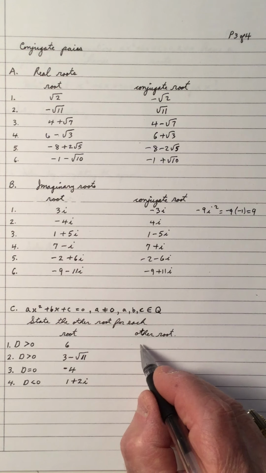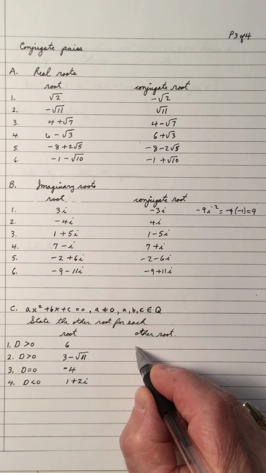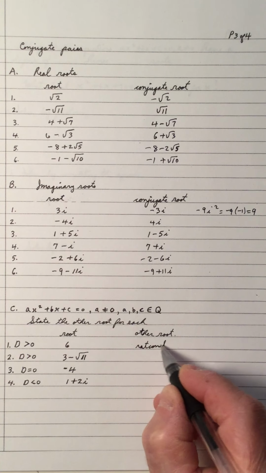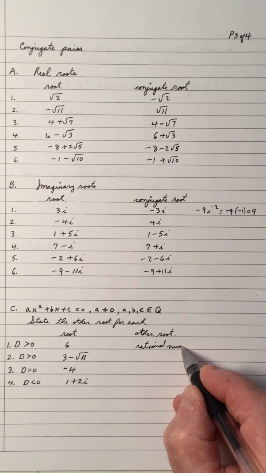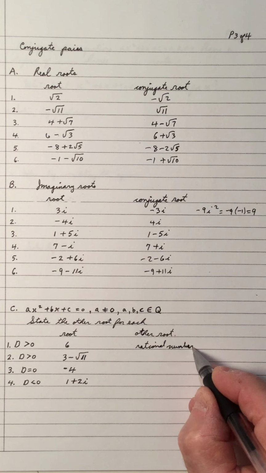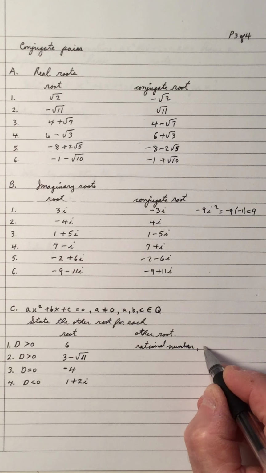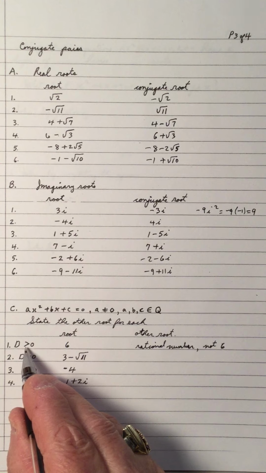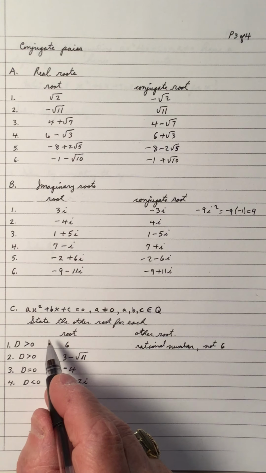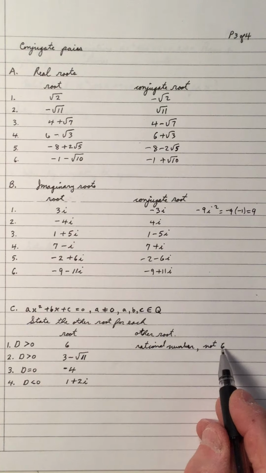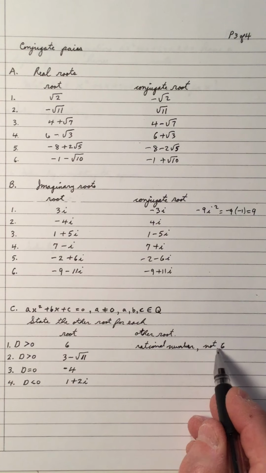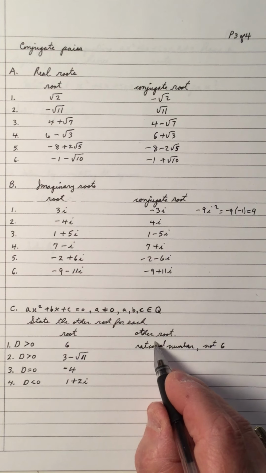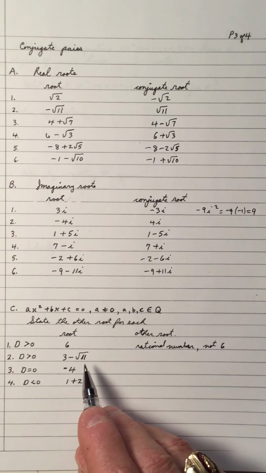Remember, we can't say any real number, we say any other rational number. It can't be irrational. It has to be any other rational number, but not 6. Because D is greater than 0, the roots are going to be real and not equal. So it can't be 6, because if the other root was 6, then they'd be equal, and that will give you D equal to 0. So any other rational number, not a real number.